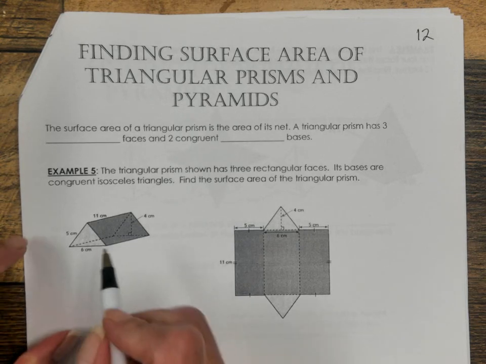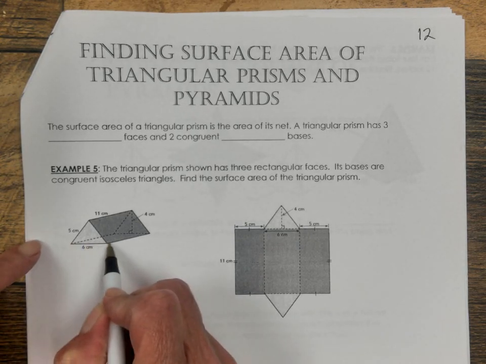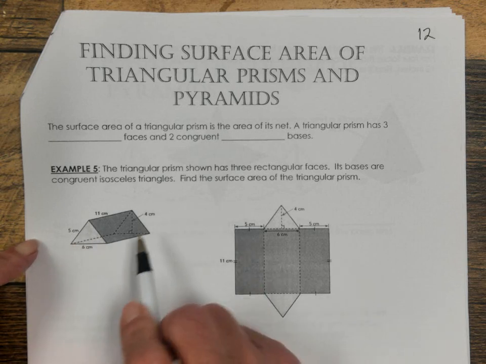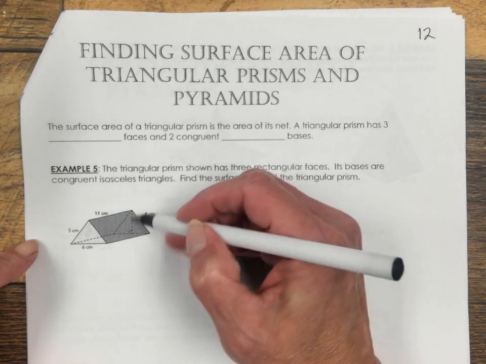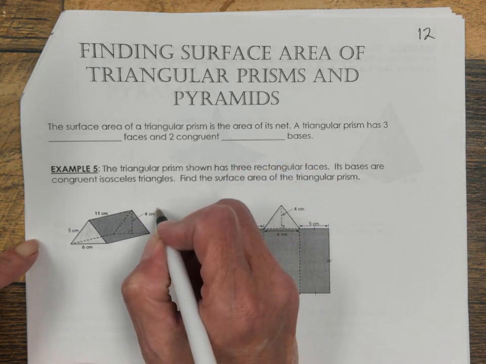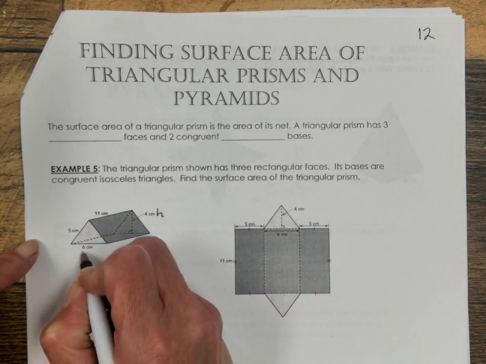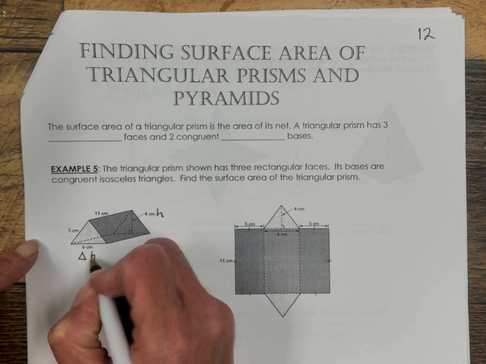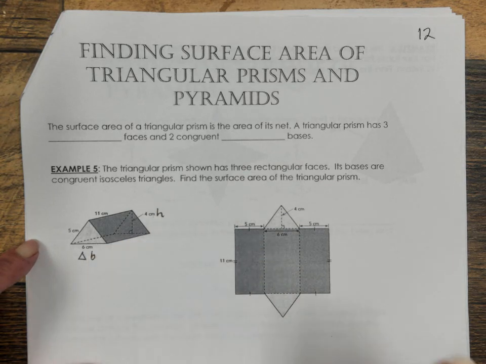All right, so we've got a triangular base here. It's got a base of 6 centimeters, and back over here, the height, which makes a right angle with the base, is 4 centimeters. So I'm going to label that as my height, and this is going to be my triangular base, or B. Now, we have 3 rectangular faces, but they are not all of the same size, okay?